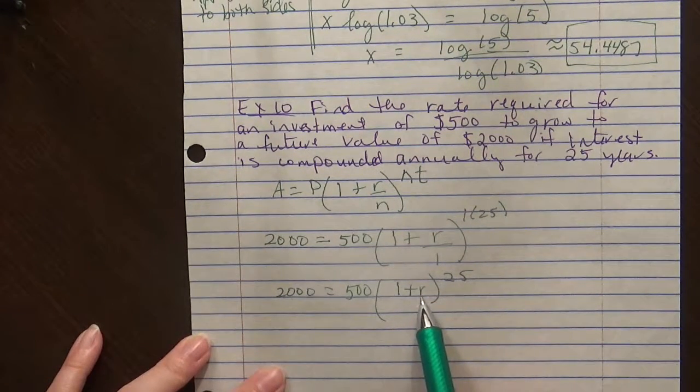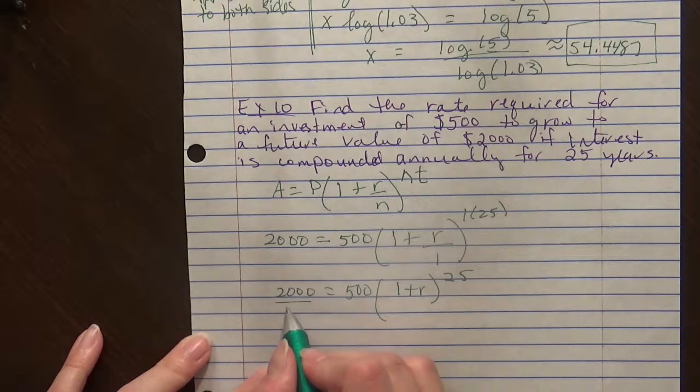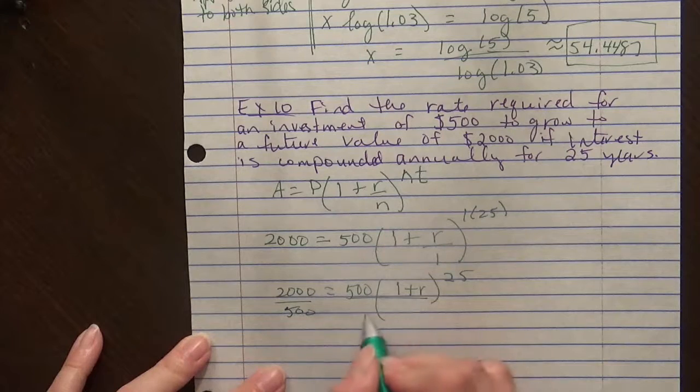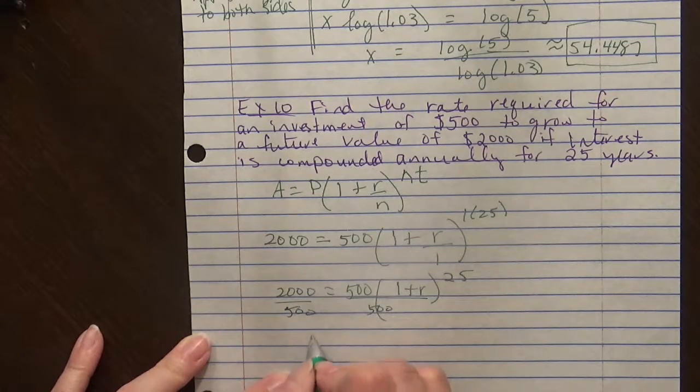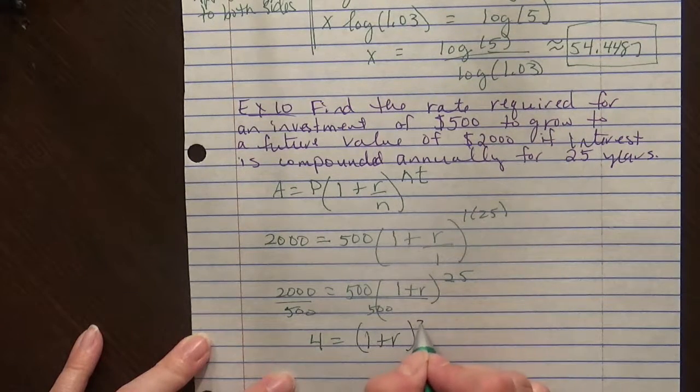I've got to get the r out of this base down here. I'm going to divide both sides by that 500. So 2,000 divided by 500 is going to give me 4. So I've got 4 equals 1 plus r to the 25th power.